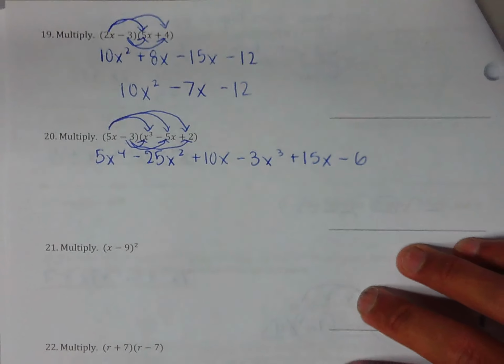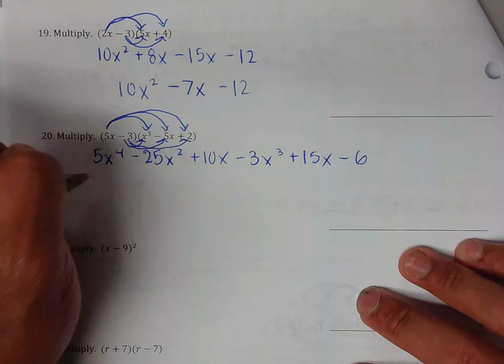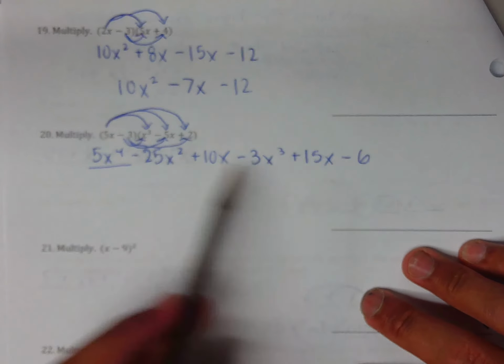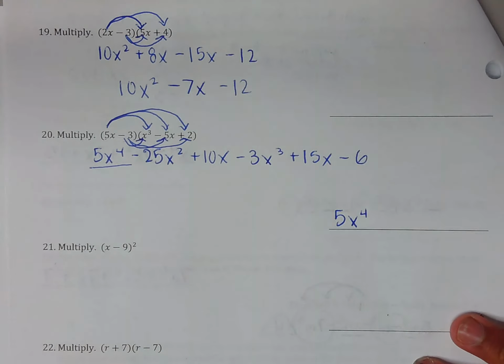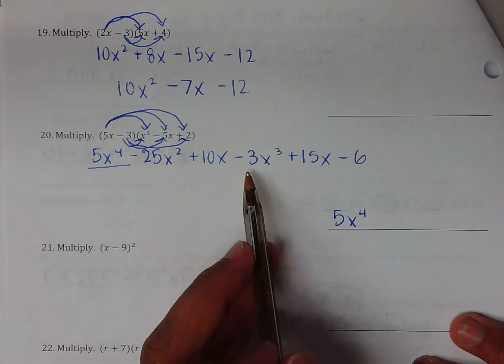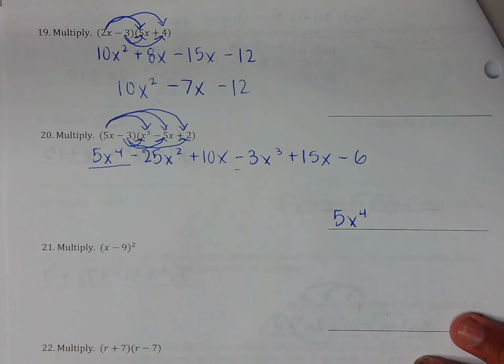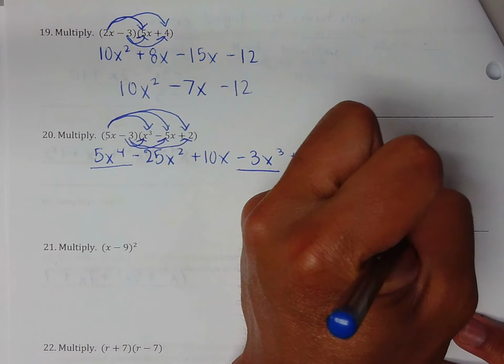All right, so we did all of that. Now we just have to combine like terms. Let's see, 5x to the fourth, there are no other terms with the fourth power, so we just write that term. Let's see, we want to write it in standard form. So we look at the next highest exponent, which is 3: negative 3x cubed.